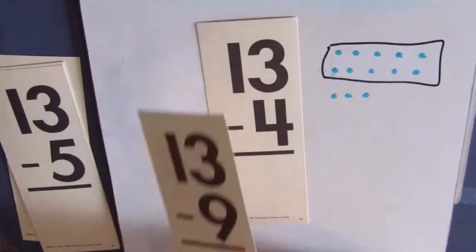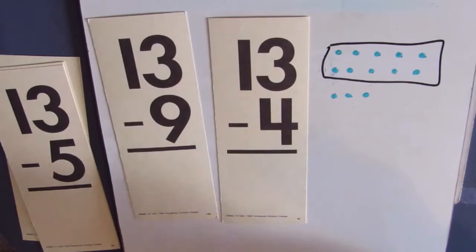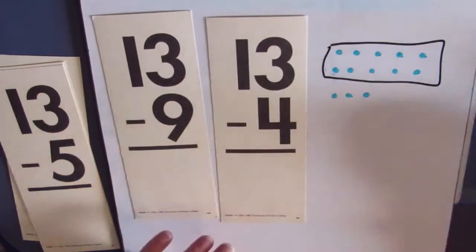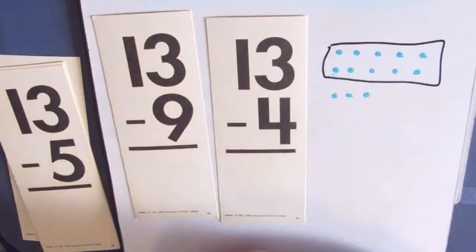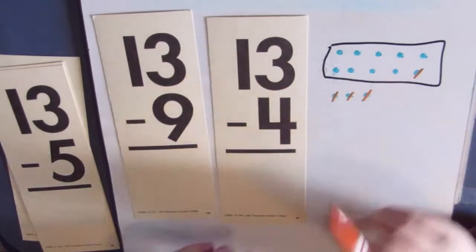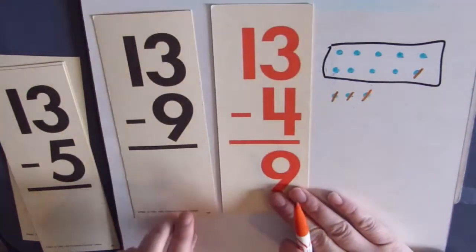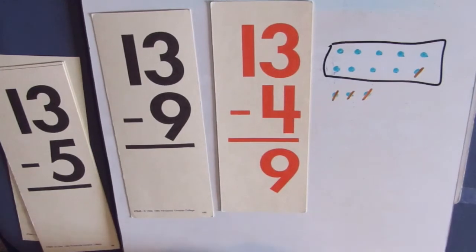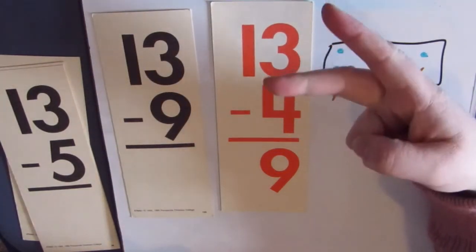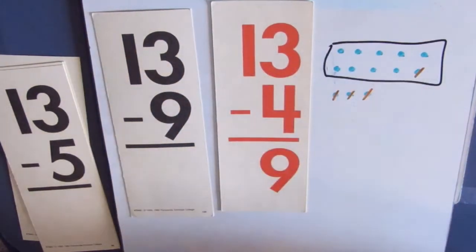For our other facts where you have to do a little bit more thinking, and because we can't do two-digit subtraction, we memorize these. Here's my visual. I have 13 take away 4. I can either cross off 4 dots and say I have 9 left, or I can go 13, 12, 11, 10, 9 to help me figure it out in my head.